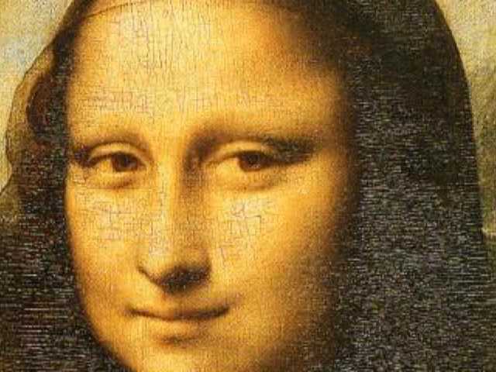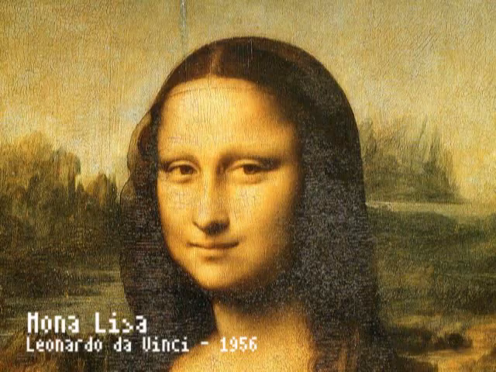A pixel is the smallest point at which a digital image can be manipulated. Squares of colour arranged to create a larger mosaic. As screen resolutions increase, the pixel becomes smaller and smaller, becoming the invisible cells of an image.